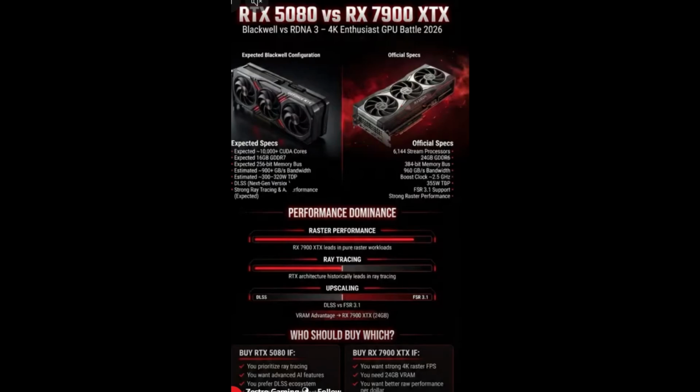The boost clock speed is 2.4 gigahertz, and the wattage is 355 watt TDP. It has FSR 3.1 support and strong raster performance. In raster performance, the RX 7900 XTX leads, while for ray tracing workloads the RTX is faster.